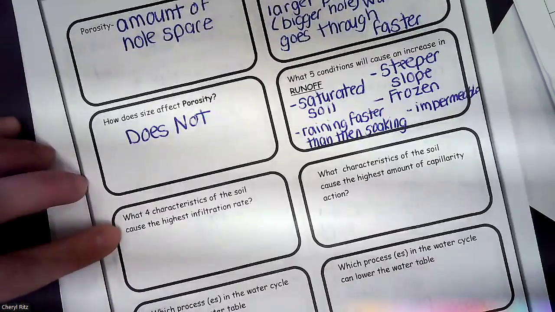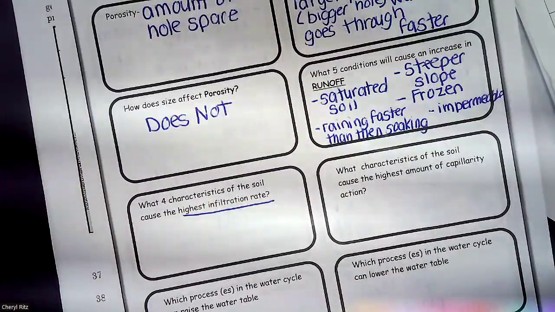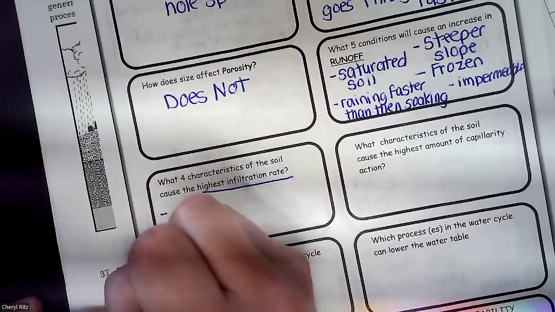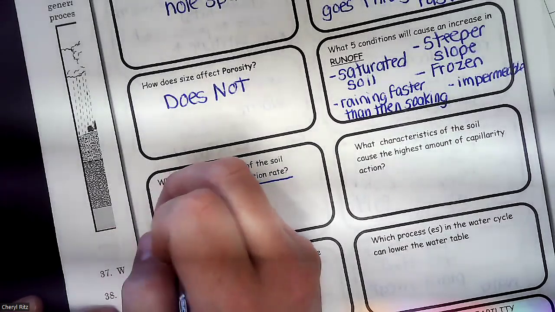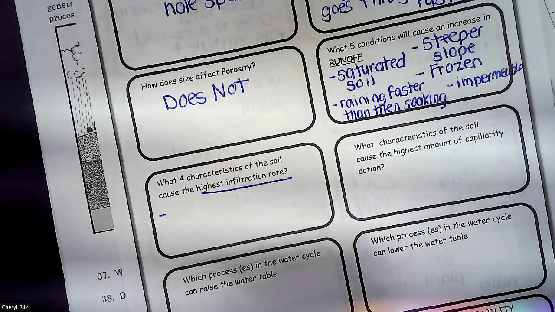What are 4 characteristics of the soil that cause the highest infiltration rate? Soaks in fast. Go for one of them. Yes, but I guess I'm going with what causes a lot of porosity. You're right, you're not wrong. Okay, so what do plants do?